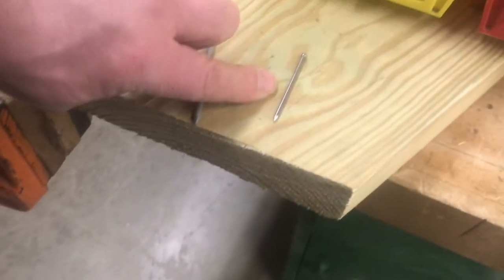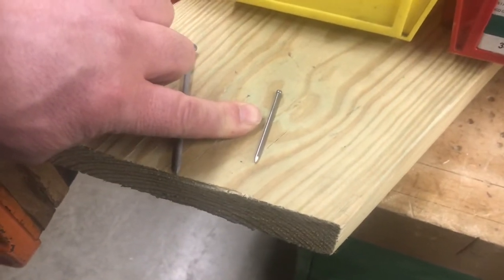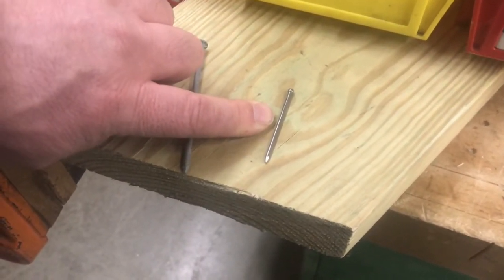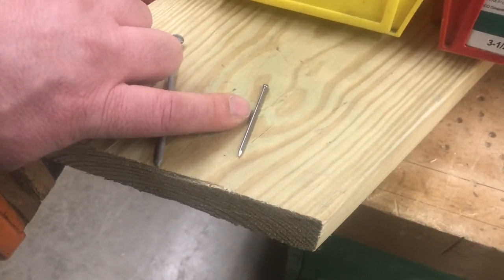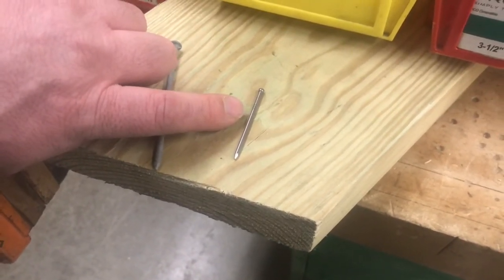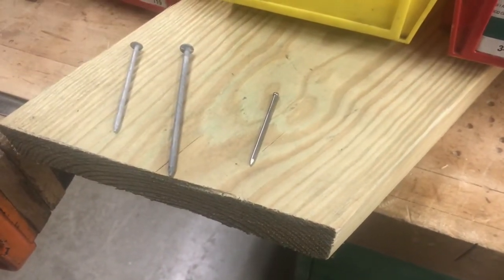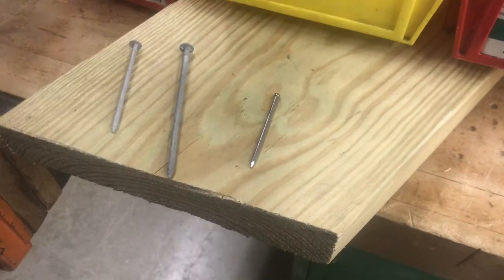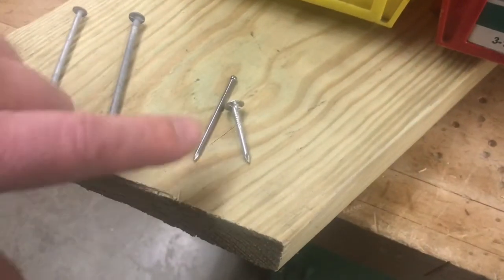Now notice too the size of these. They're very small, so their holding power is not real strong. That is another reason why they're used a lot for trim molding, where it's not going to be taking any type of load, and they're just basically used to hold that board up against another board. Now, one other type of nail that we'll mention that's here, so notice this. This is a roofing nail.